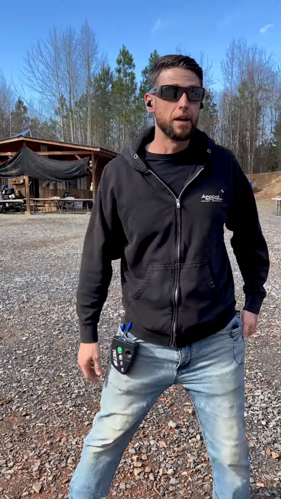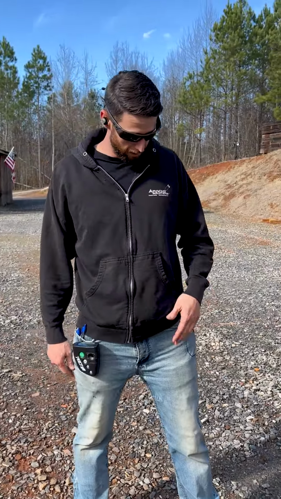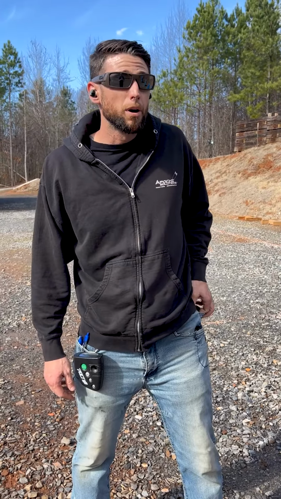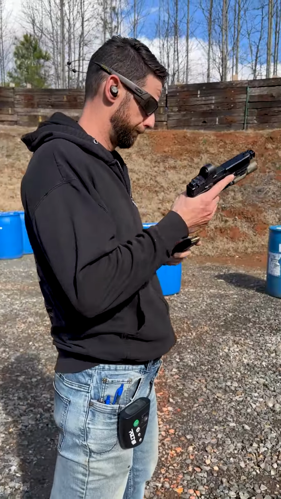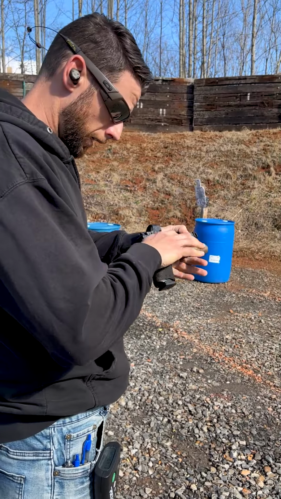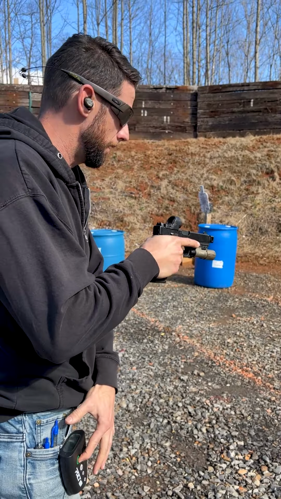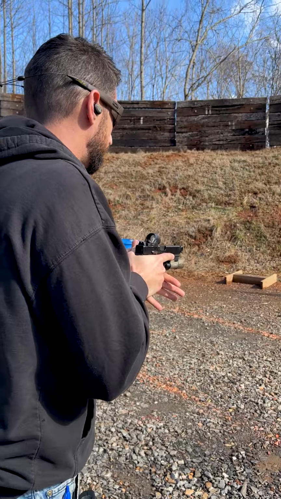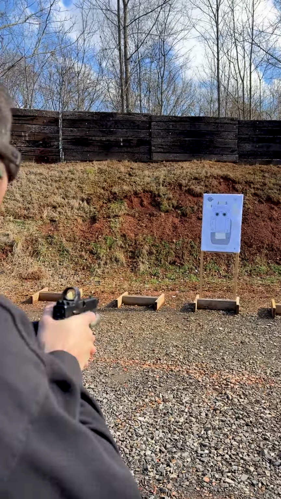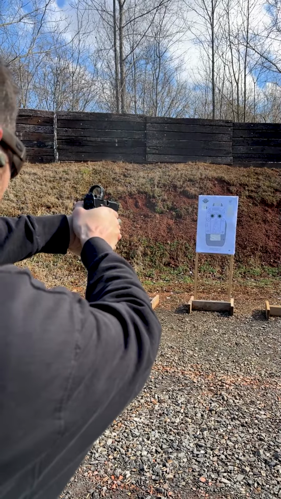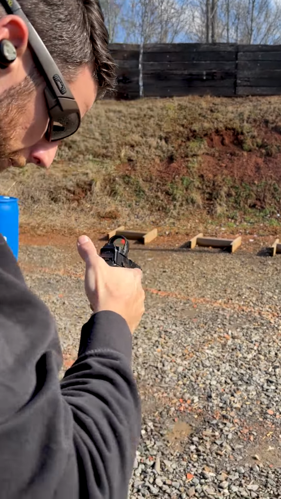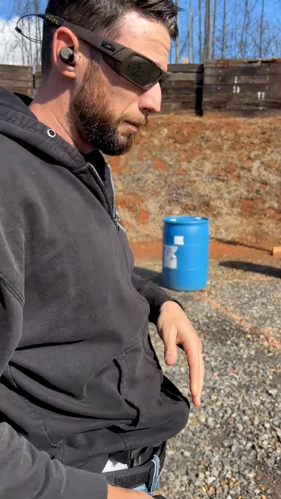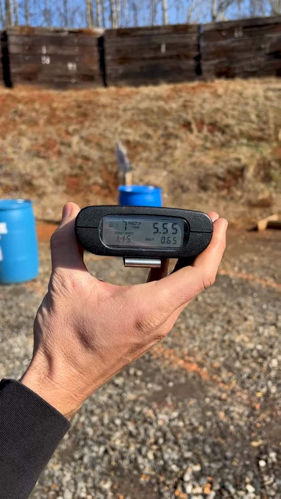All right, so we start off at 7 yards, square up in front of our target. And then we're going to be shooting 7 rounds in 7 seconds from 7 yards, okay? Here we go. Again, this is from a low ready position. Made the time with a 5:55.